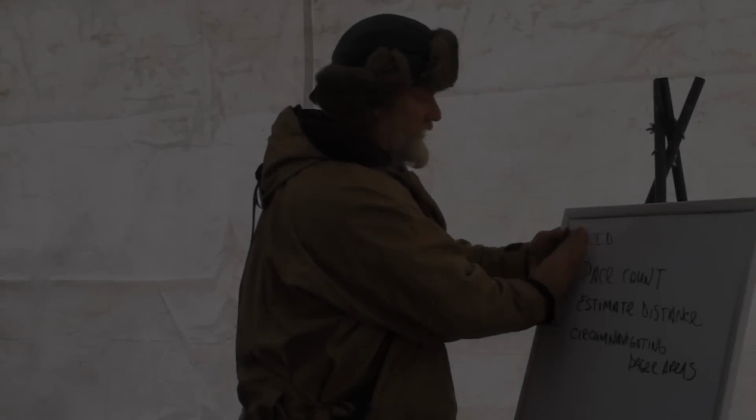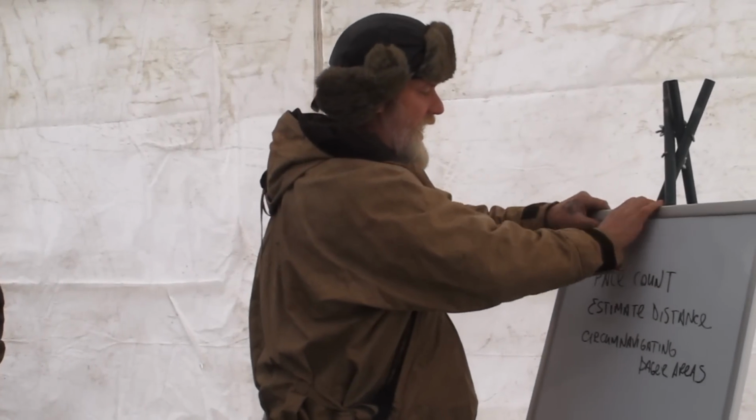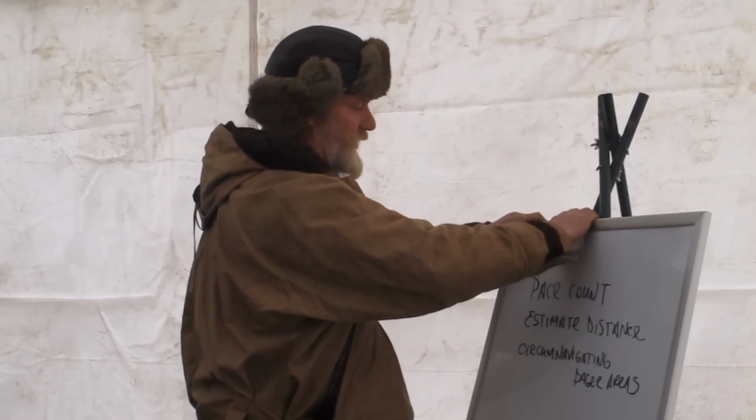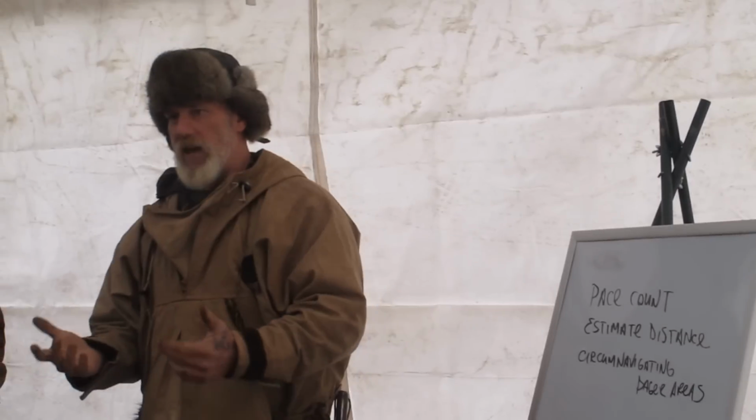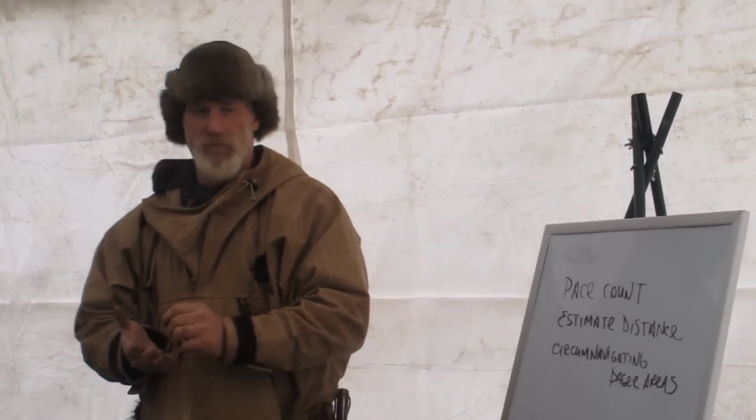What we're going to do today is talk to you first about how to figure your pace count and why it's useful. Then we're going to take you out there and have you figure your pace count and write it down because you're going to need it tonight.